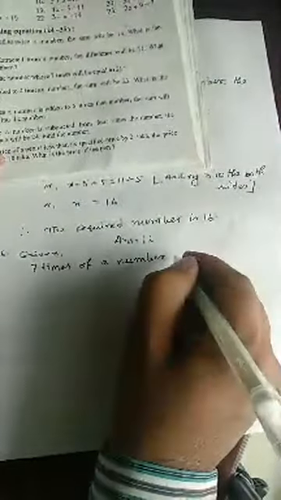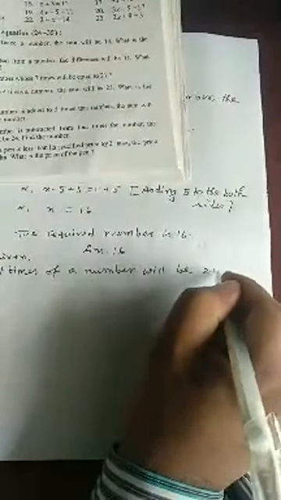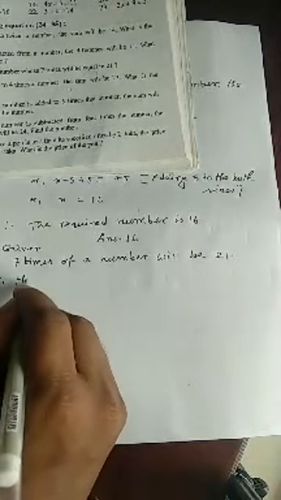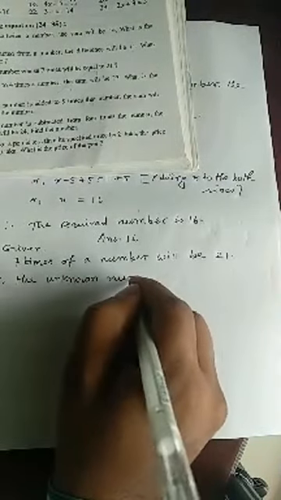Seven times of a number will be 21. Let the unknown number be x.